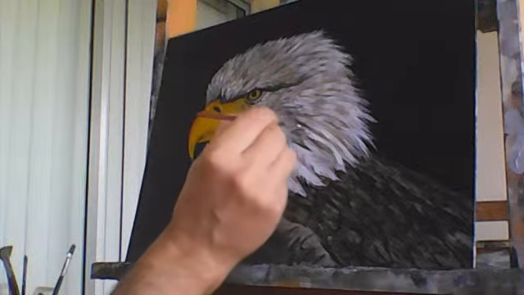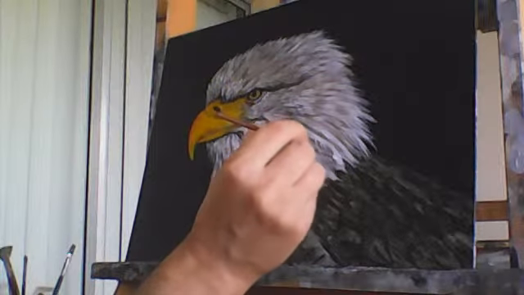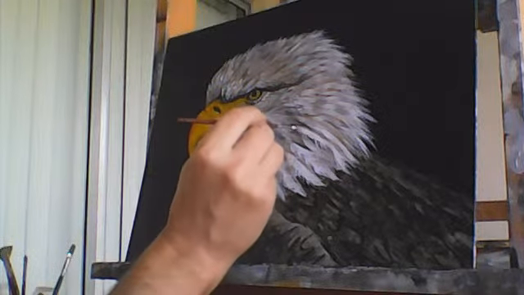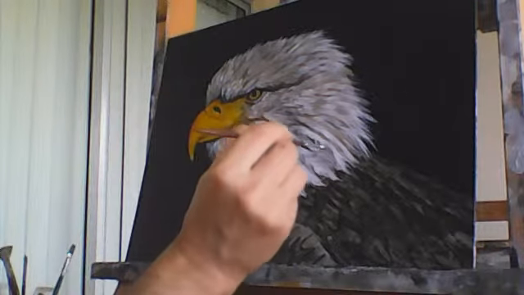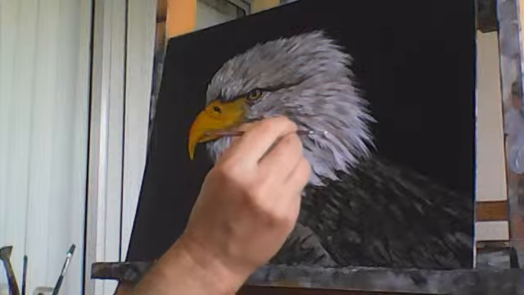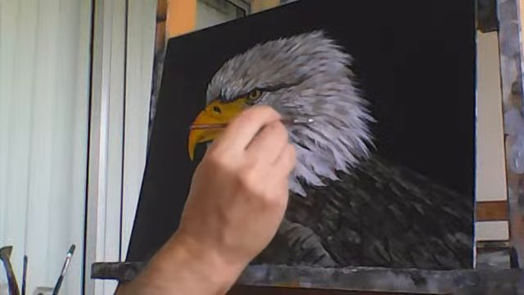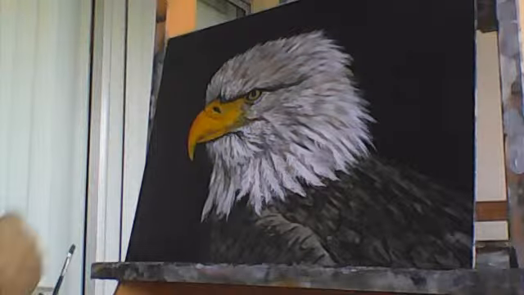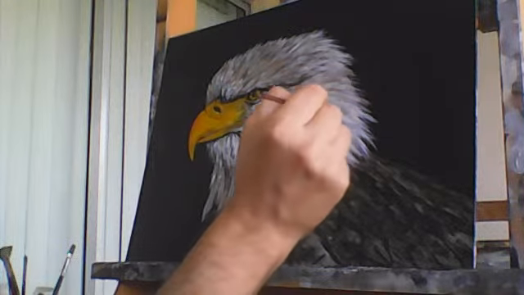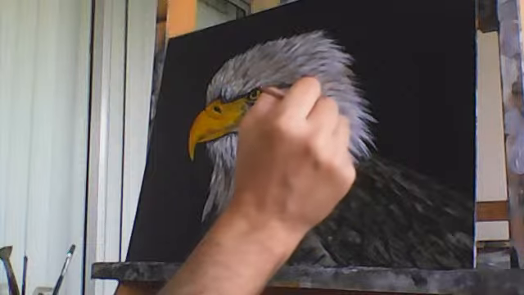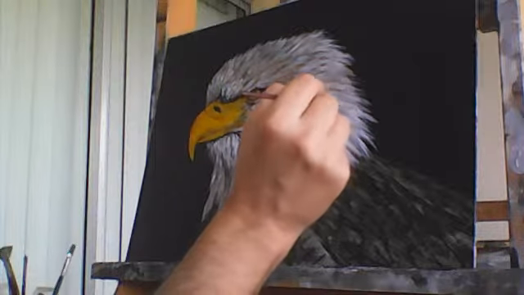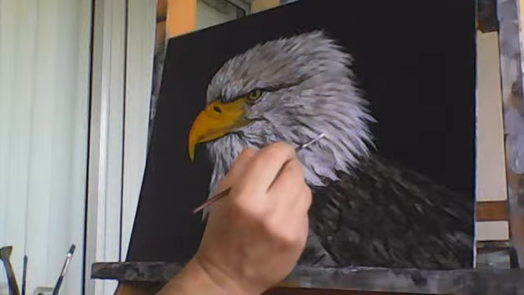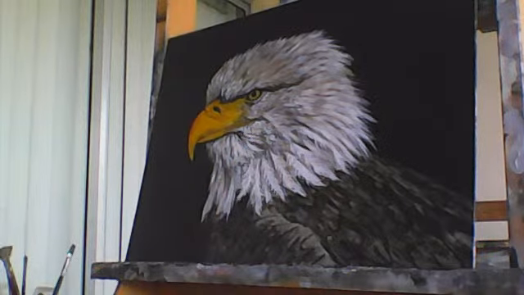That going that way. They're actually less distinct, so it looks like it's more around there. Still quite bright though. I'm not covering all the dark, I'm leaving a little bit of dark in there.